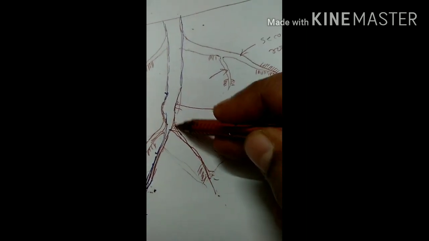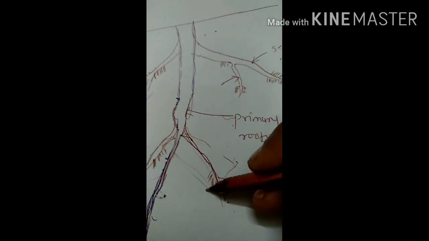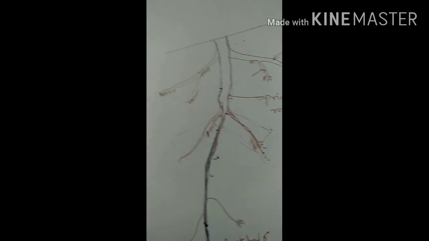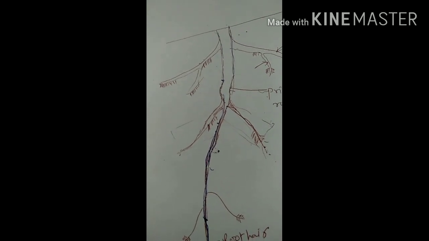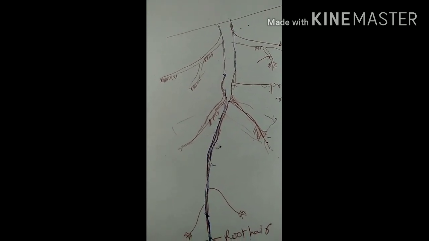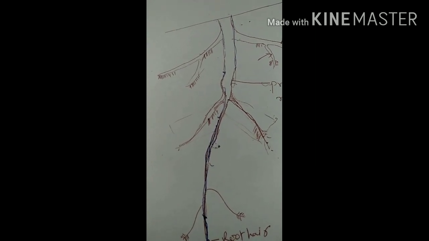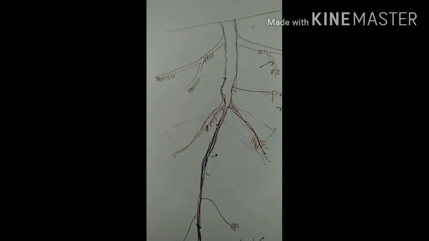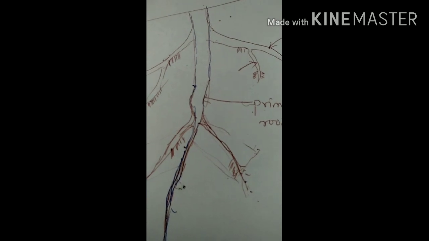Why do they grow diagonally? To anchor the plant properly in the soil. They develop on the primary roots. Their name is lateral, and lateral means sides. These roots grow to the side of the main roots, hence they got the name lateral roots. Though they develop from primary roots, they are very thin, and they are also called secondary roots.